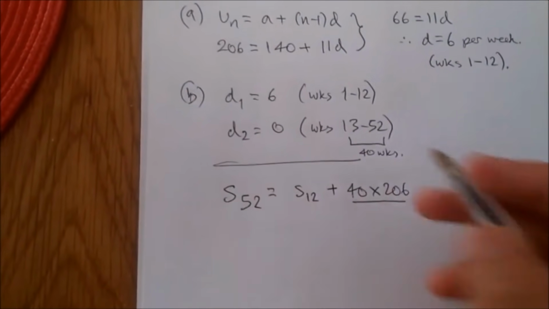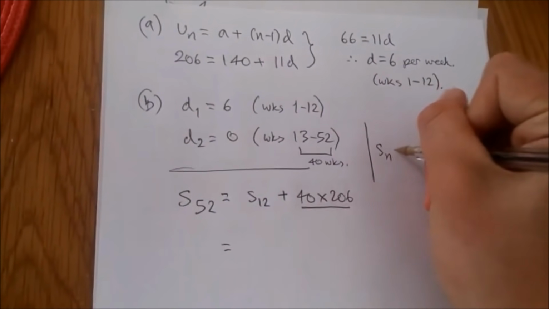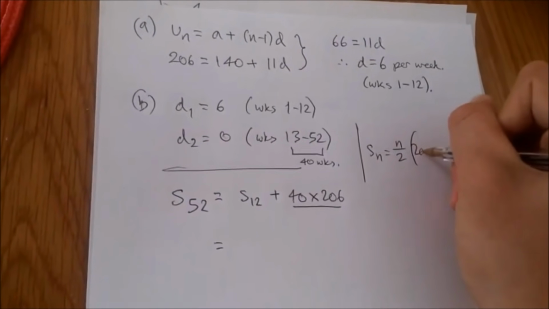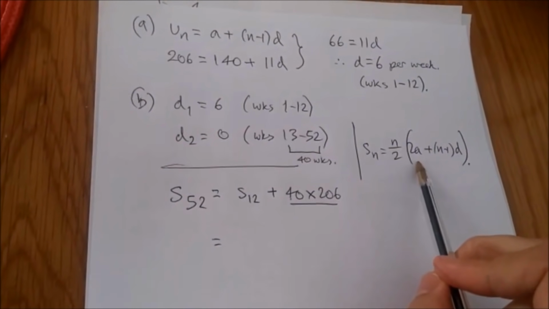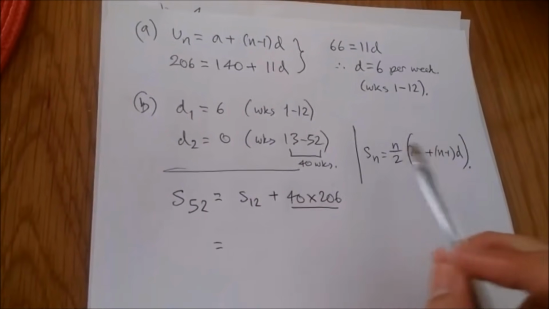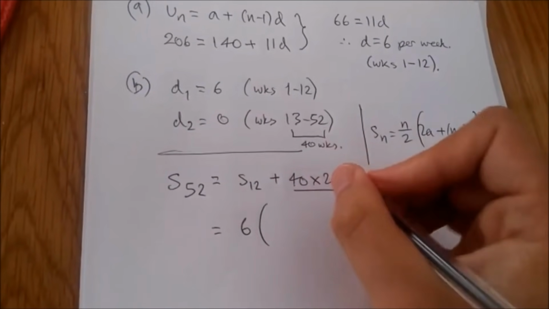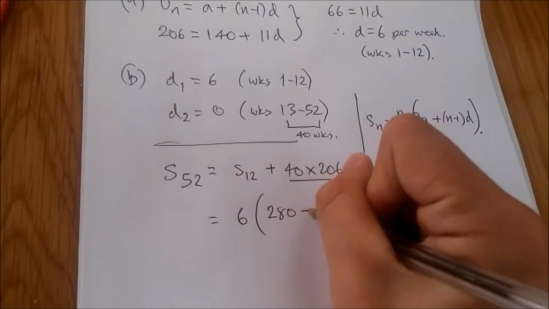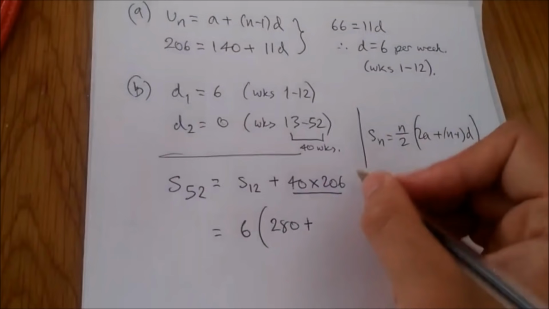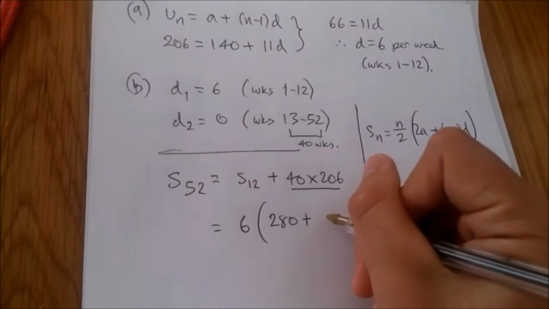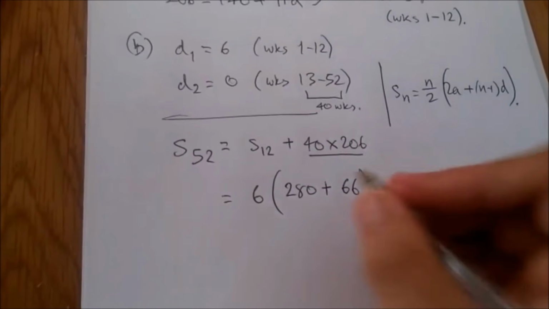So we just simply say 40 times 206 because it's 40 lots of this amount. Now here we really just calculate S12. So what is S12? The formula, which we should know, is Sn equals n over 2 times (2a plus (n minus 1) times d). We know what a is. A is 140, d is 6, and n in this case is 12. So we're going to have 12 over 2 is 6. 2 times 140 is 280 plus 11 times d, so 11 times 6 would be 66.